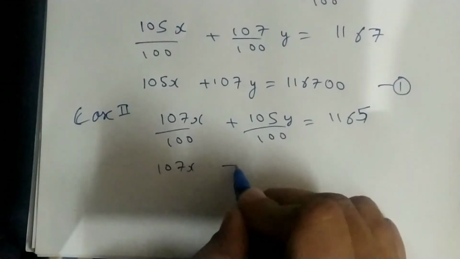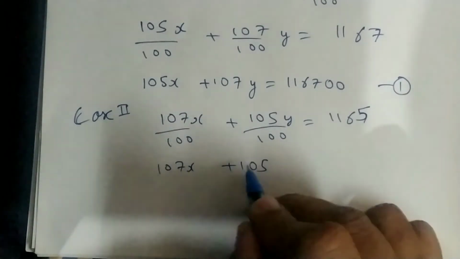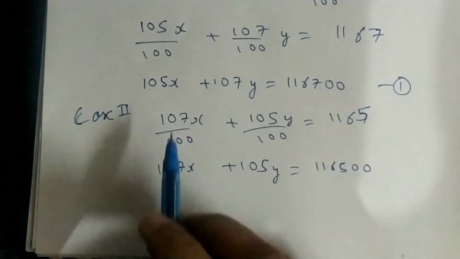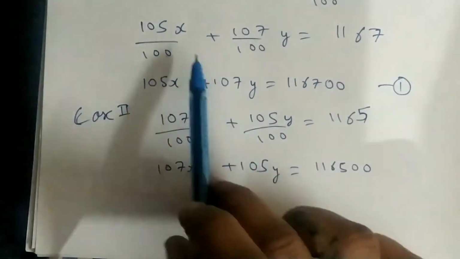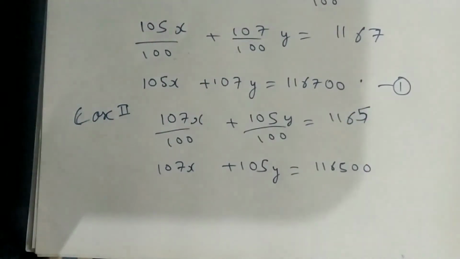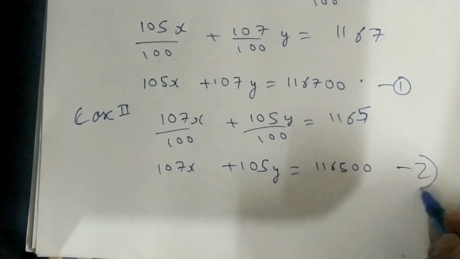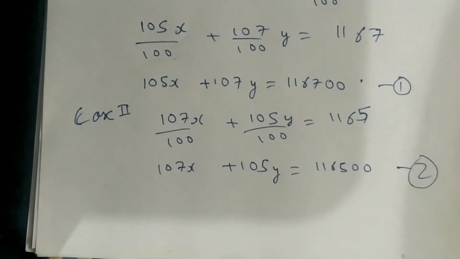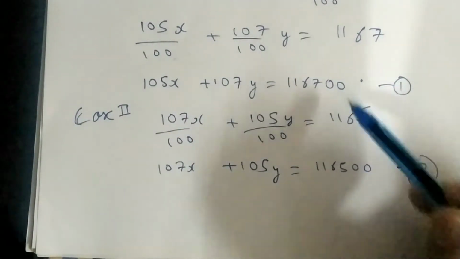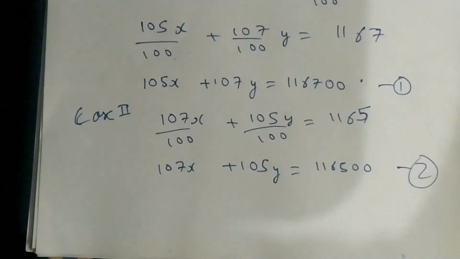So 107x plus 105y is equal to 116500. Taking 100 LCM and multiplying, same like this, taking 100 LCM and multiplying that side. So this is our equation number second. Now we have to solve these two equations. So on solving these two equations, we will get the value of x and y, which will be our answer.